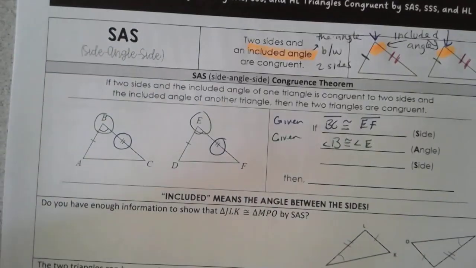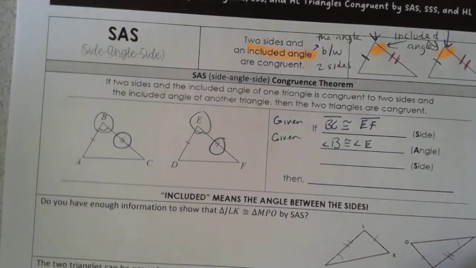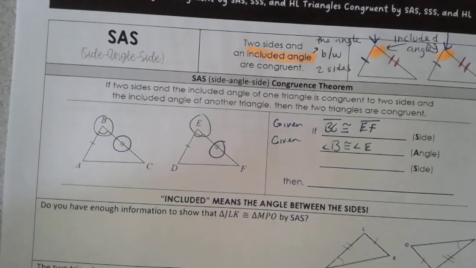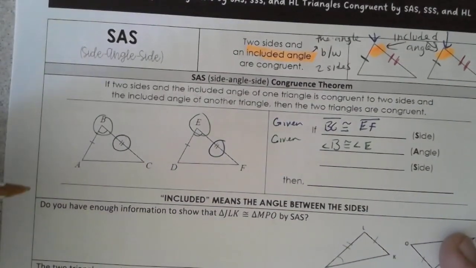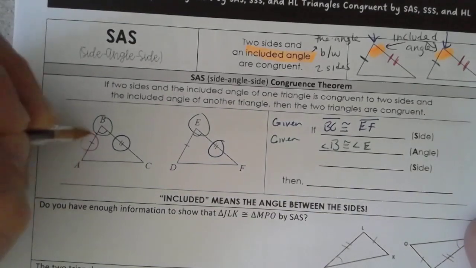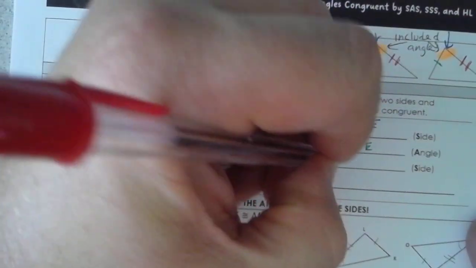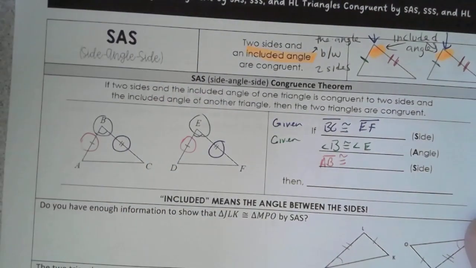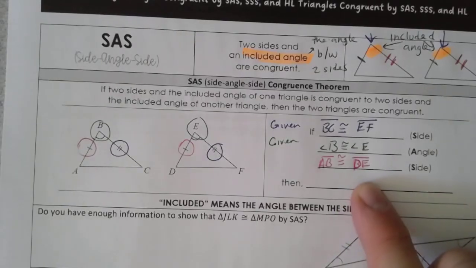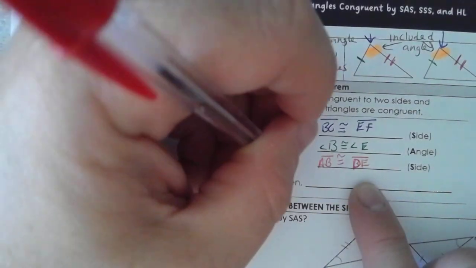Zoe, what about a third side? Is there a third side? Okay, what would that be? Now, AC has no markings on it, right? What side on this triangle does have some markings? AB. So segment AB then, Zoe, is congruent to? You said DE right there. Okay?